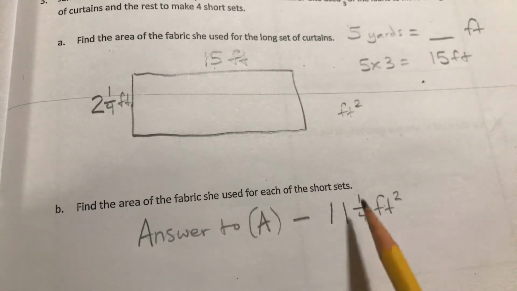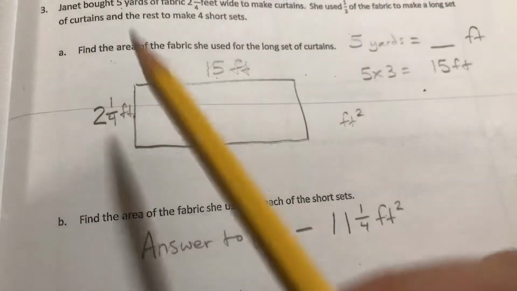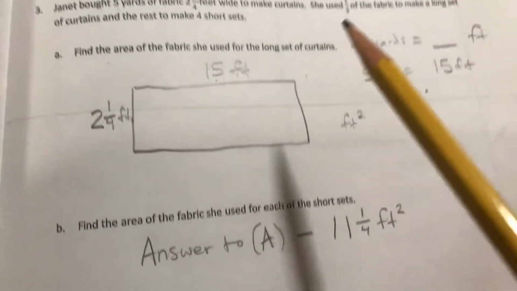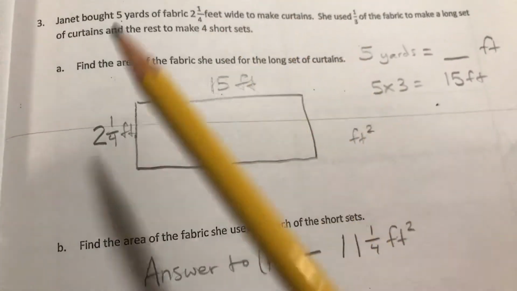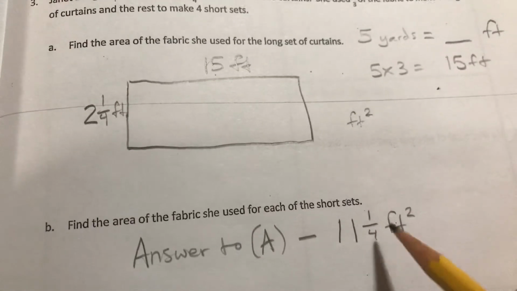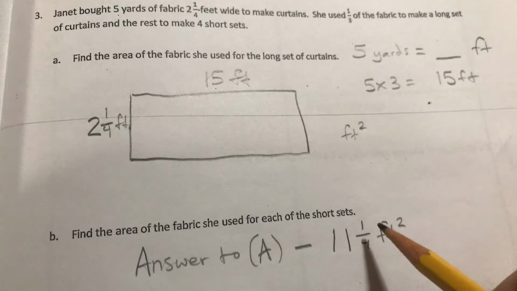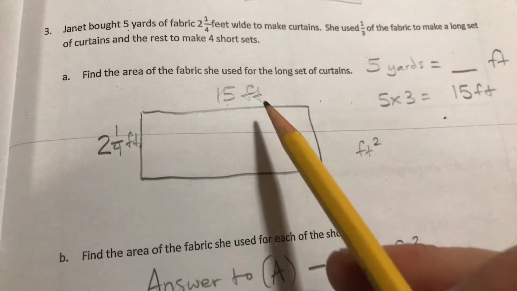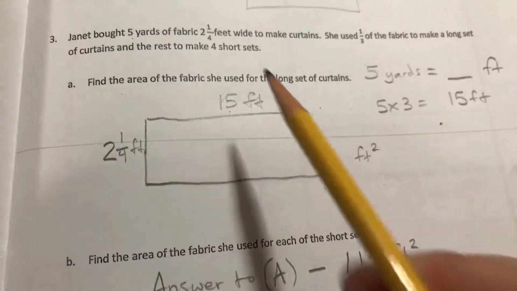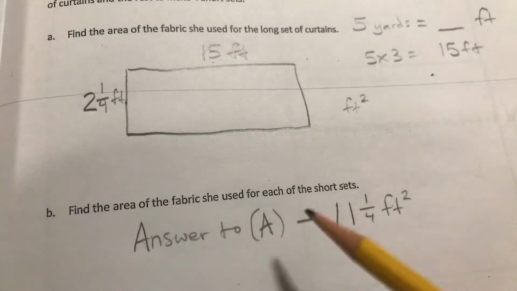This is the area of the long curtain, but I wanted us to really find the total area of the fabric, if that makes any sense. So technically, this is your answer for A, but I just want you to find the total area of the entire fabric Janet uses, and then we'll be able to find the short sets. All right, and then we have one more.